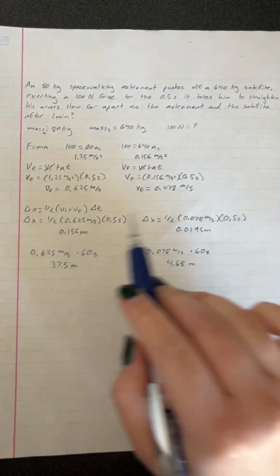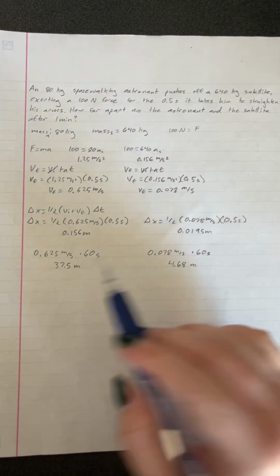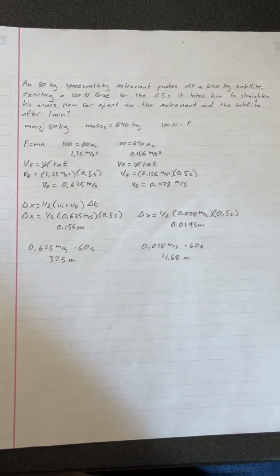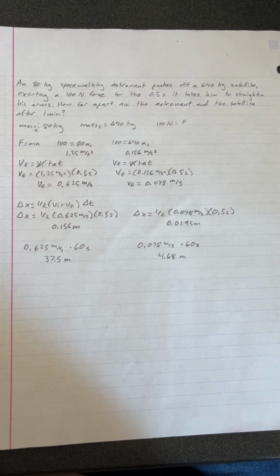So these four displacements are going to come together to form the distance between the astronaut and the satellite.